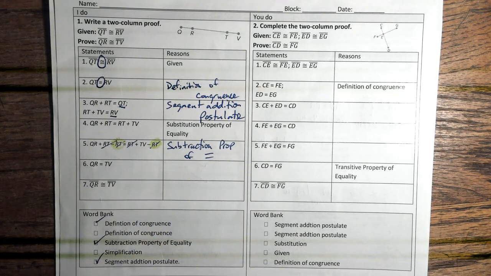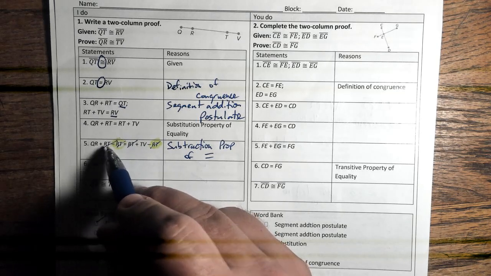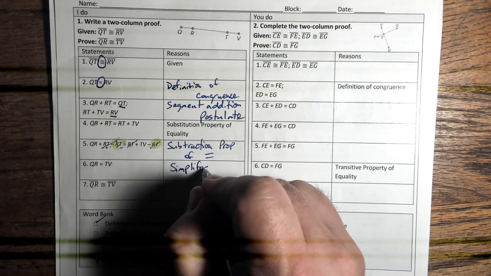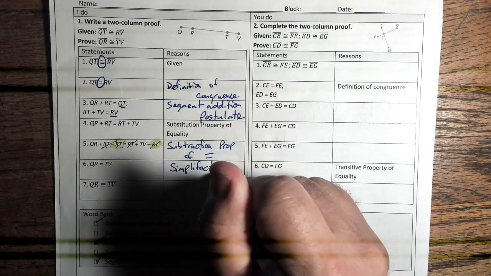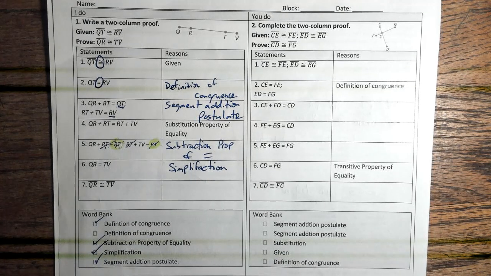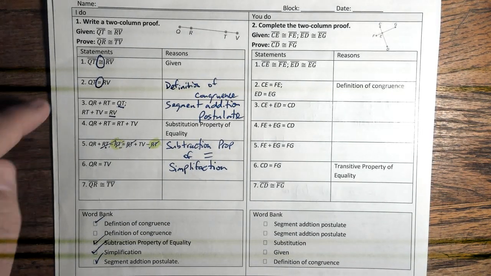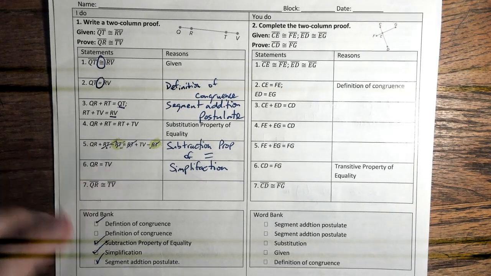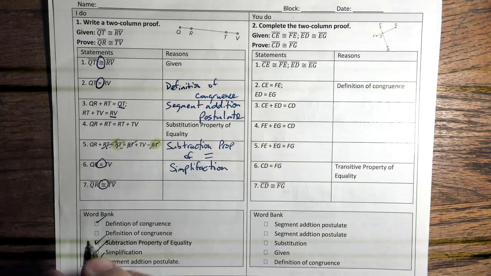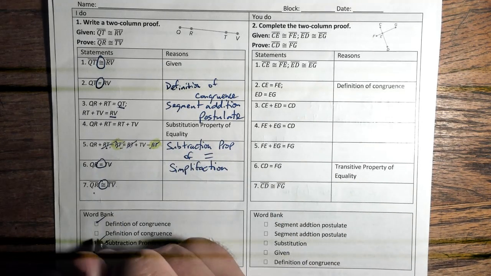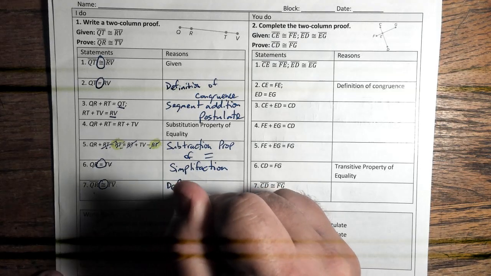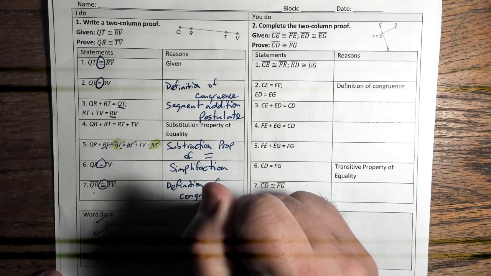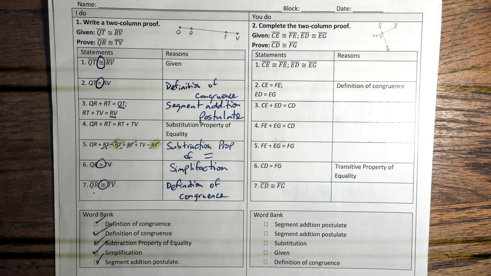And so between here and here we simplified, we combined like terms. RT's canceled, the RT's canceled. So this is simplification. Alright, then number 7 is what we were trying to prove. Line segment QR is congruent to line segment TV. Again, equals to congruent, QR, TV: definition of congruence. I'm hoping if I stress this enough you guys will get it, and I think you will. Alright, so that's it for number 1.